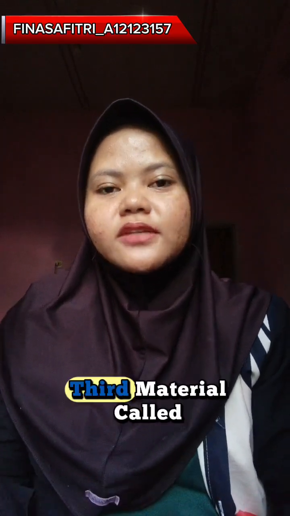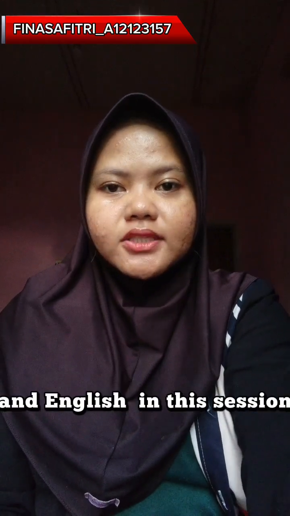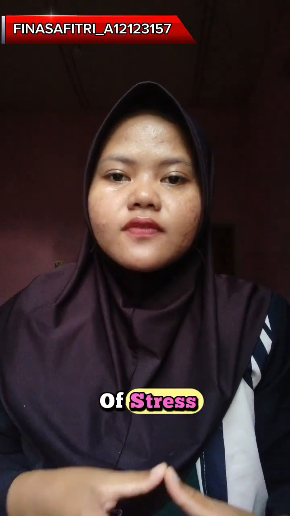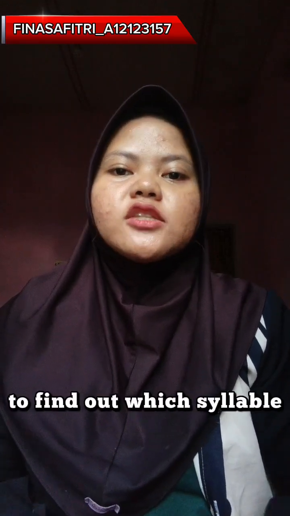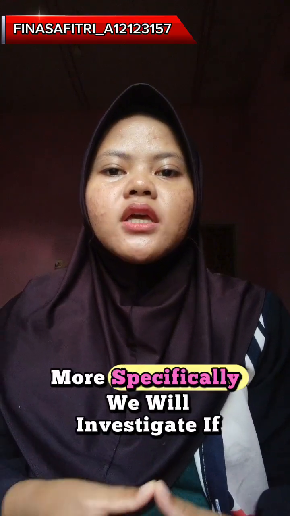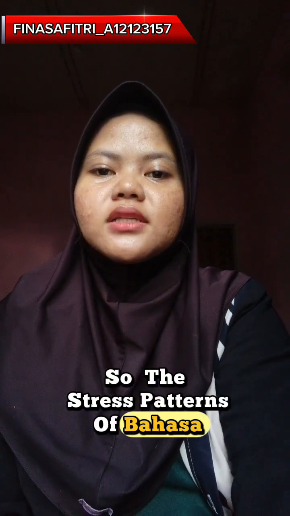And now we move to the third material called comparing the stress patterns of Bahasa Indonesia and English. In this session, we will explore the stress patterns of Bahasa Indonesia and English and see if there are aspects of stress of the two languages that can be compared. We will begin with the stress patterns of Bahasa Indonesia to find out which syllable carries the primary stress. More specifically, we will investigate if Bahasa Indonesia has initial stress or penultimate stress or final stress. So, the stress patterns of Bahasa Indonesia.